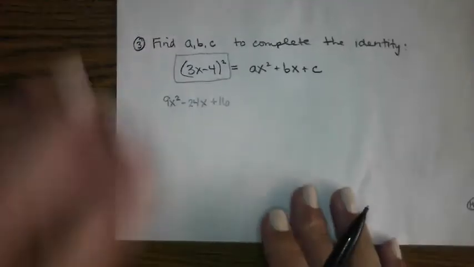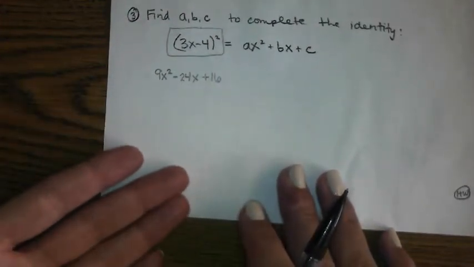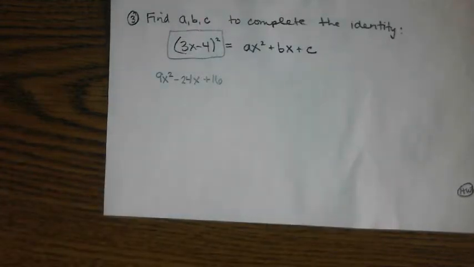It's going to be negative 12x and negative 12x, which is going to make negative 24x. So I would prefer if you get to a point where you can do that without expanding. Just imagining that FOILing process happening. But if you're not there yet, that's okay. To play it safe, if you always want to expand it, you may. Okay?